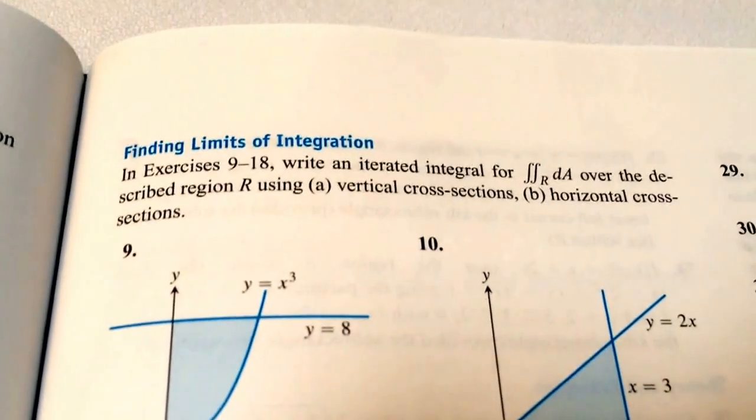So now let's look at, these are still more warm-up exercises, but we'll look at this next group. It is page 775.